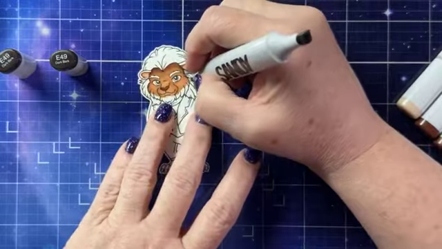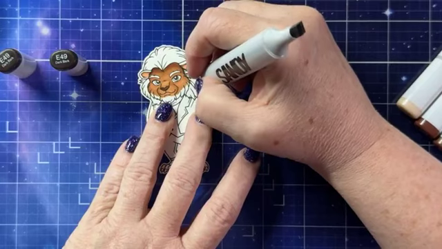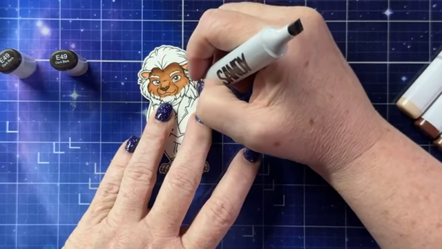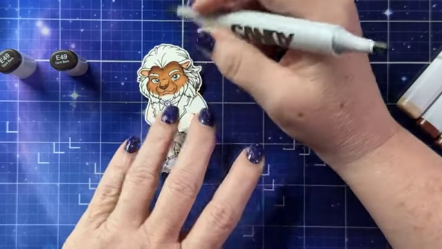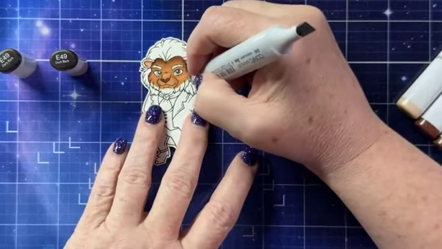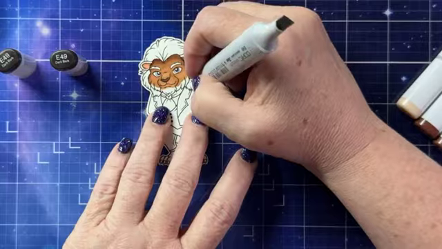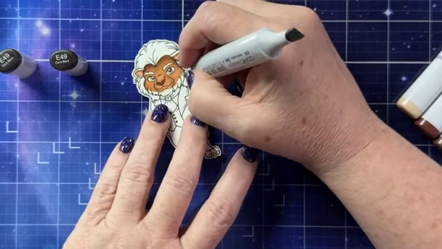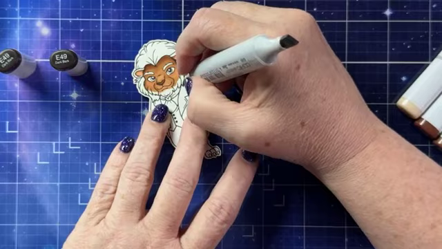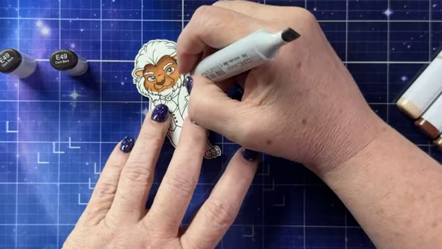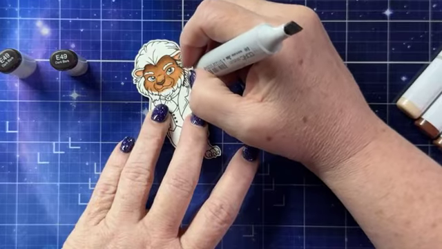to look like fur. So a couple of tips, because you know I like to give you tips when we're doing these: if you hold your marker upright like I am, and you can't get these teeny tiny brush strokes, it is one of two things.